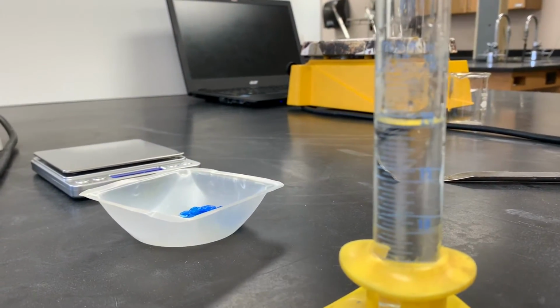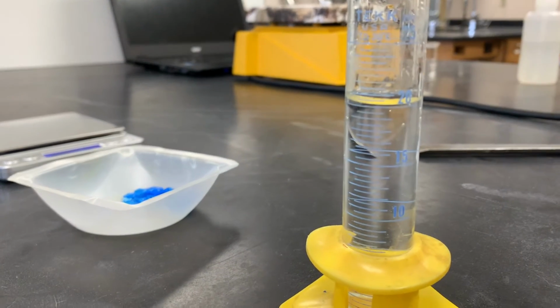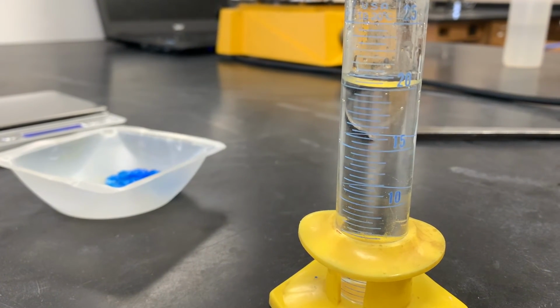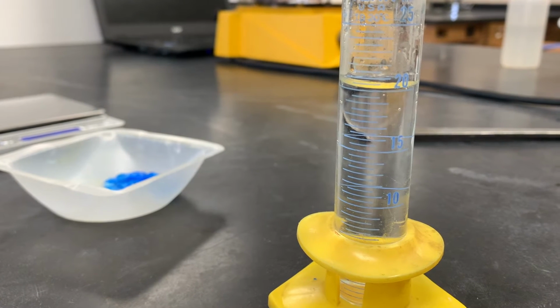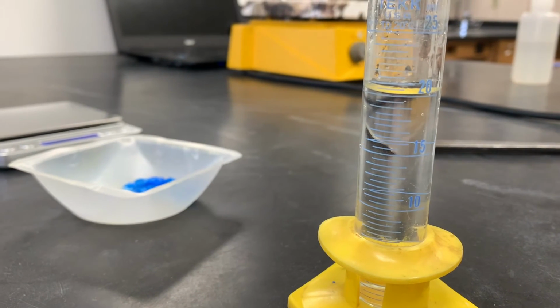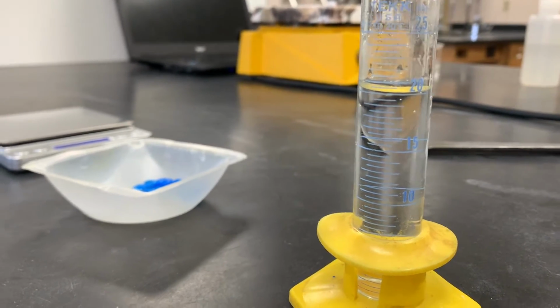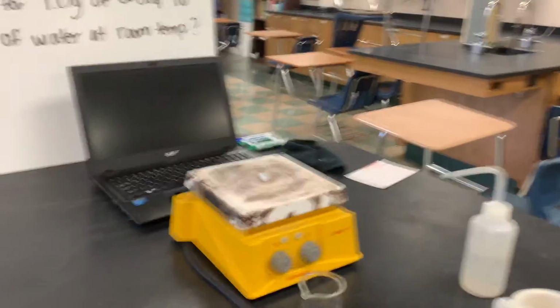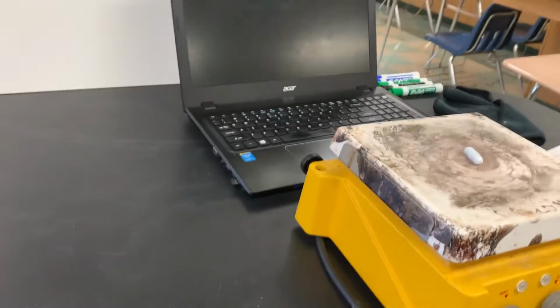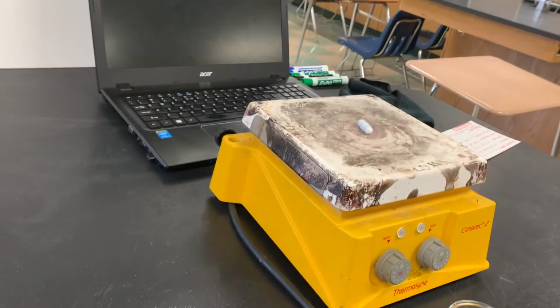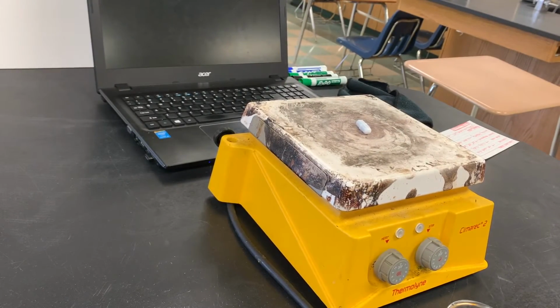So we talked about this earlier in the year when we talked about density, but this is just a reminder for you that we always want to pay attention to the meniscus, and we're always going to use a graduated cylinder when we are measuring volume. Okay? So we've got our 20 milliliters of water here. We have our 1 gram of copper sulfate. So the next thing we're going to do is get our lab set up and ready to go.